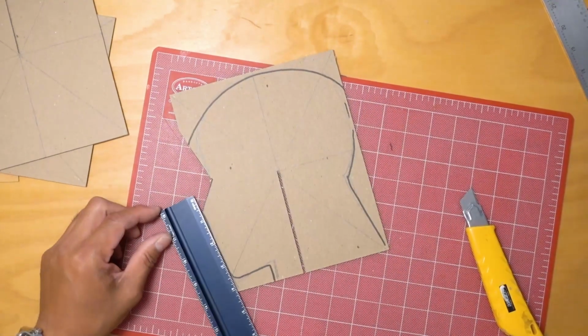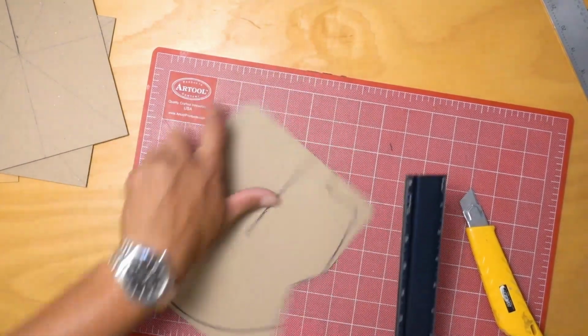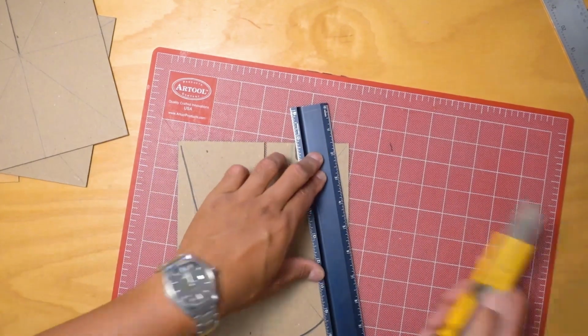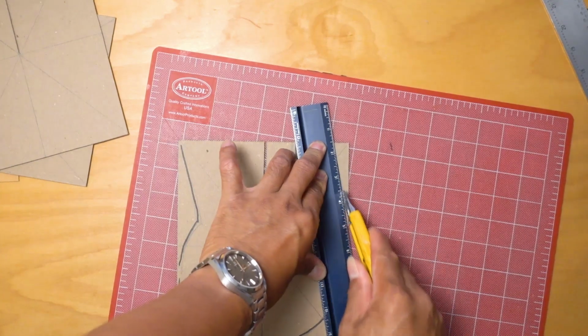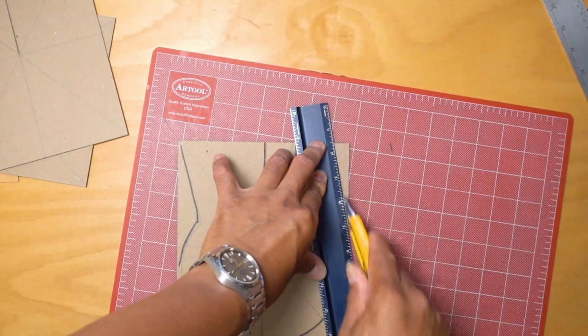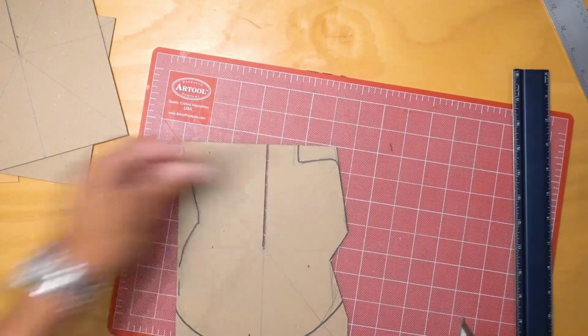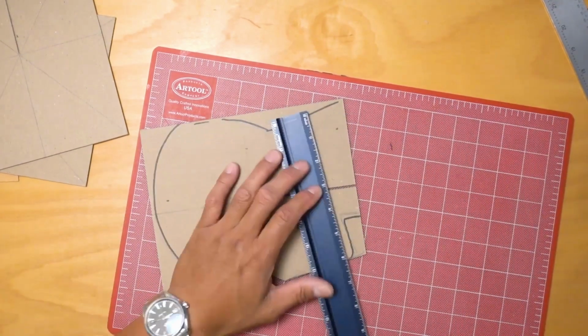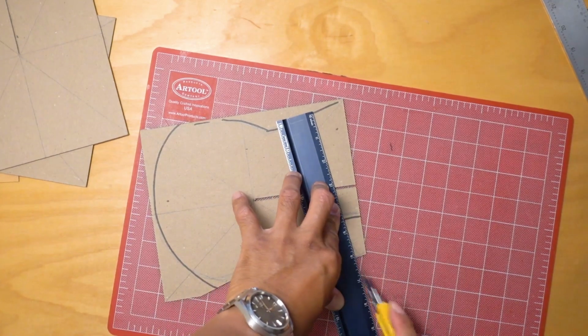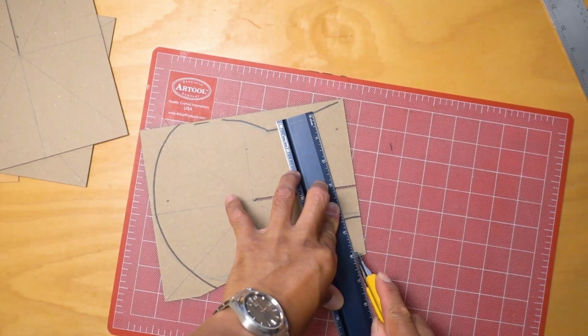So again, over here, I don't want to put my ruler this way. I want to turn my material so that my ruler is covering the area that I'm going to use. If my knife is going to slip, it will slide onto the piece of scrap and I won't care. I'm not going to worry about curves right now. I'm just going to make straight cuts.